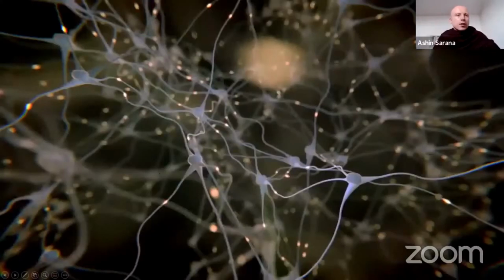So now these are the neurons that you can find in the gray matter.